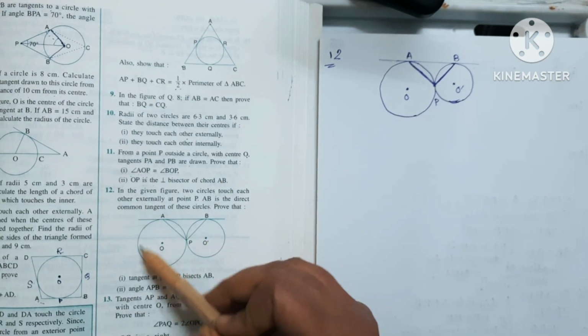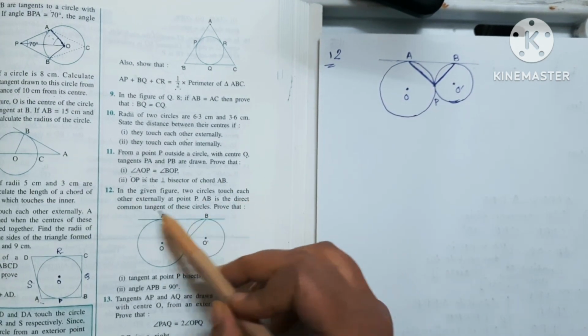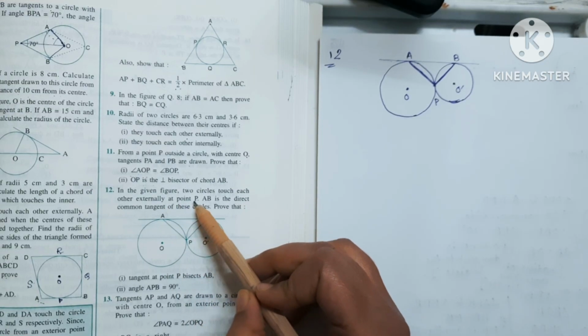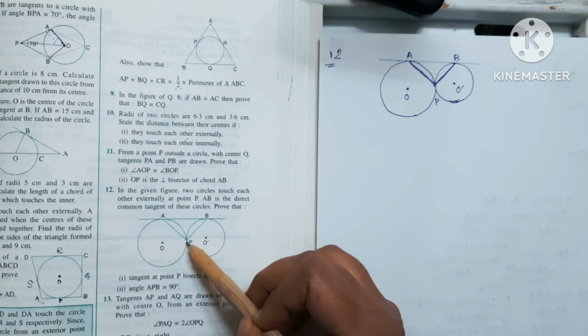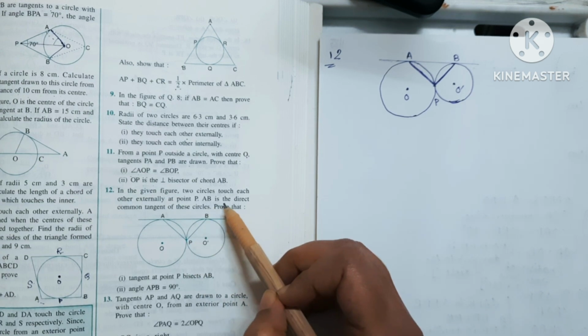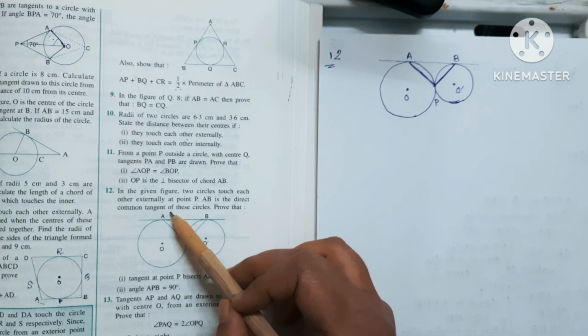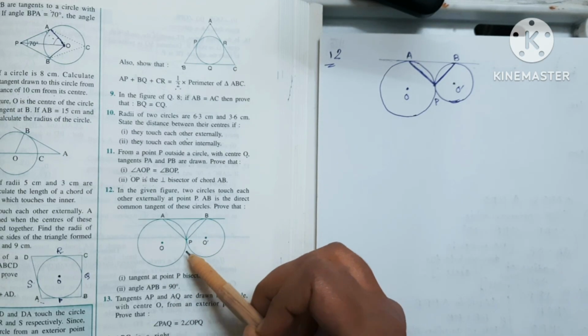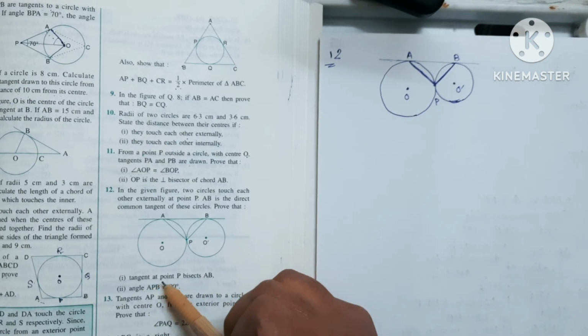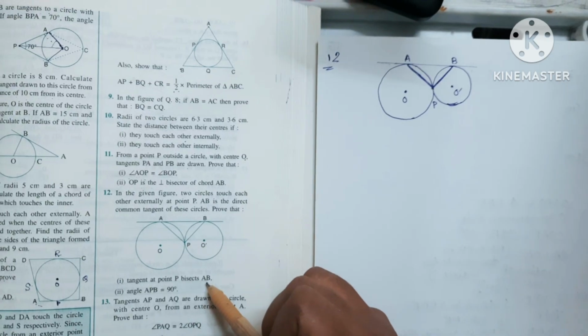In the given figure, two circles touch each other externally at the point P. So this is the point where these two circles touch each other, that is P. Now AB is the direct common tangent of these circles, so that is the common tangent of these two circles. Now you have to prove that the tangent at point P bisects AB.